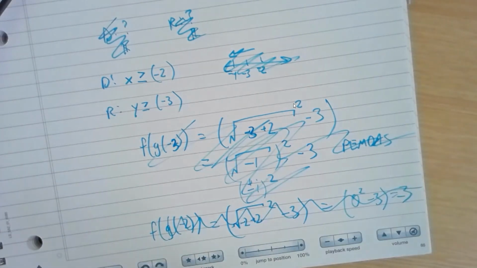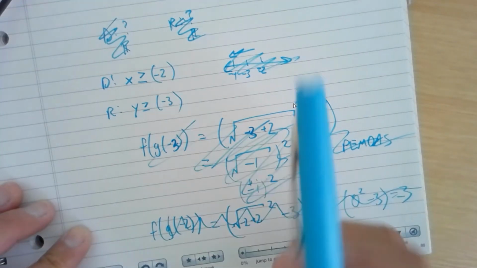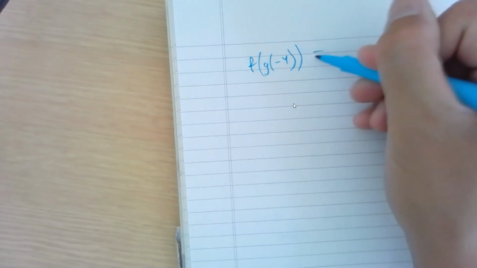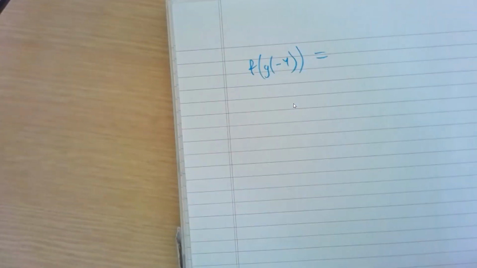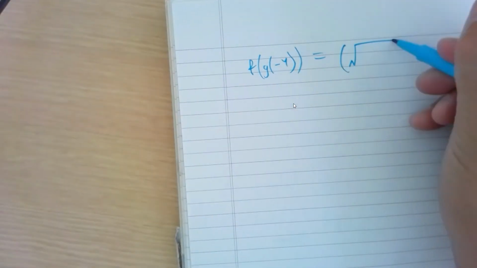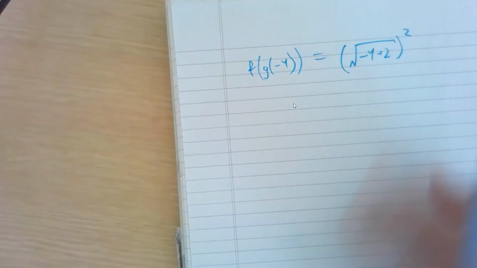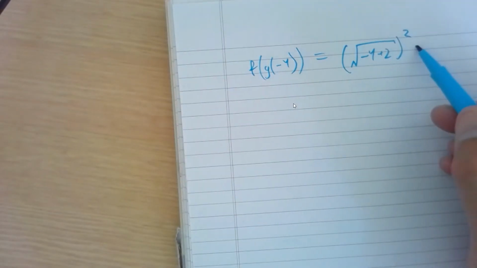You still don't believe me? Let's try -4 in the domain. Let's do f of g of -4, which I always forget this. What is it? It's going to be the square root of (-4 plus 2) squared minus 3.